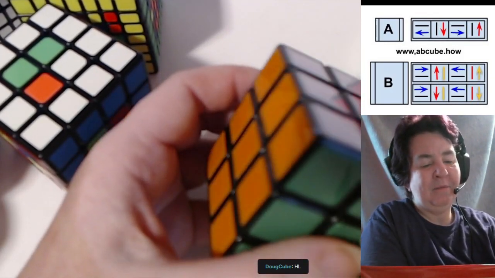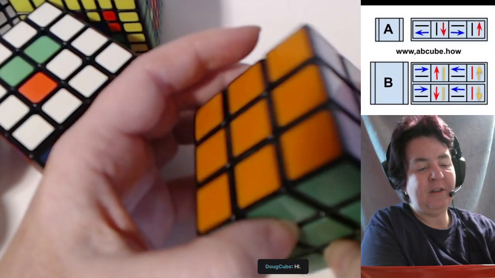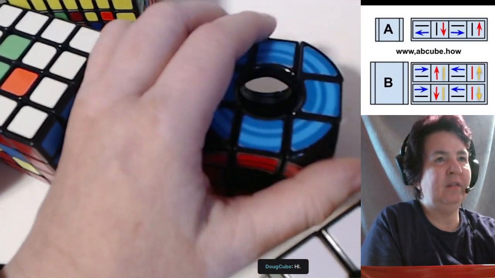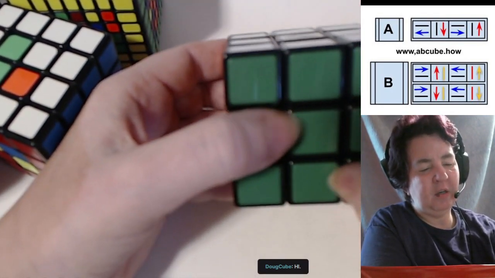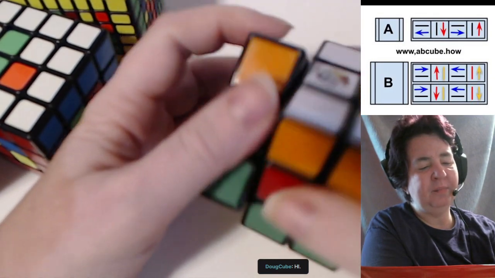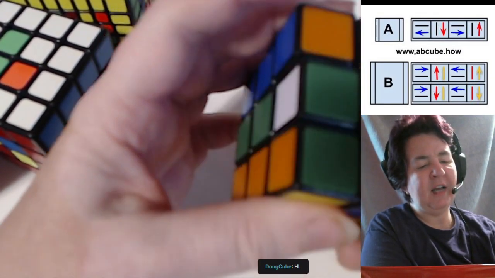So, for example, if I have a cube like this, where I cannot see what the colors are, if I were solving this cube and I didn't pay attention to where my center was as I was solving the cube, I'm just solving the edges first.